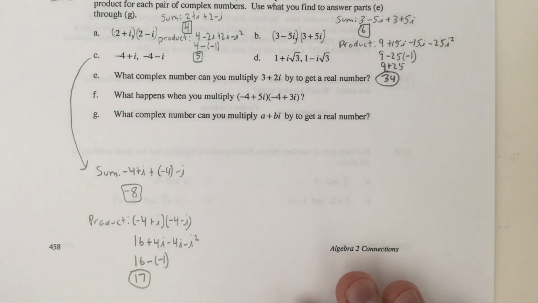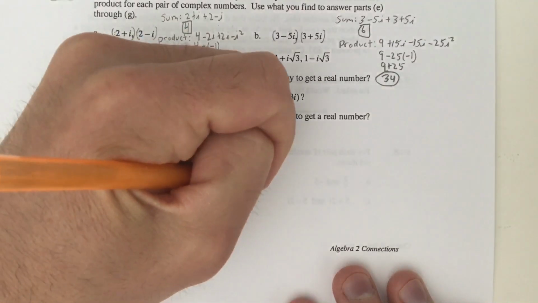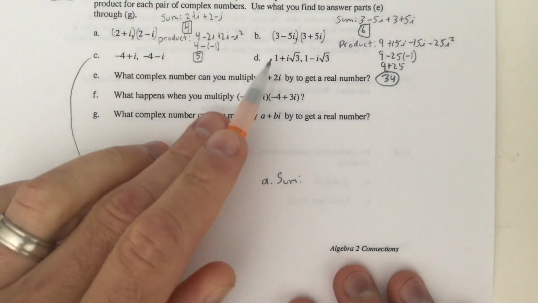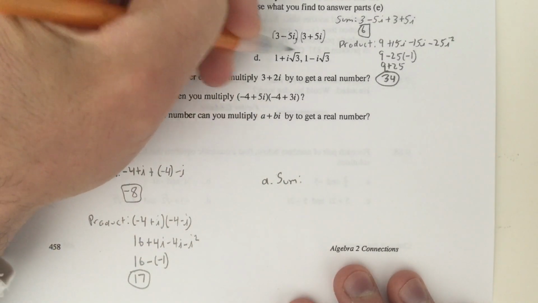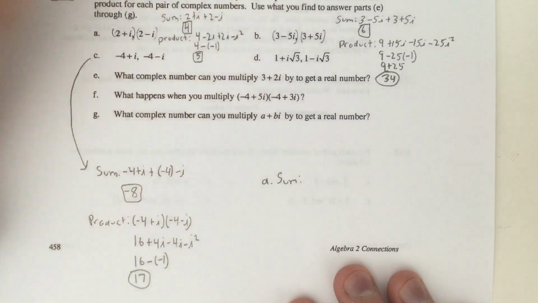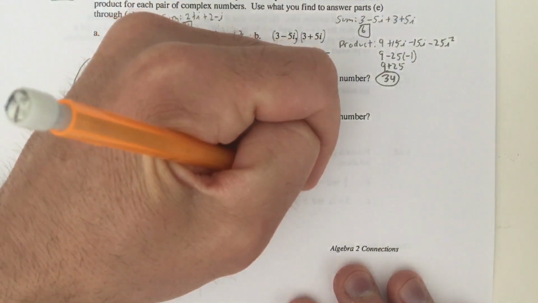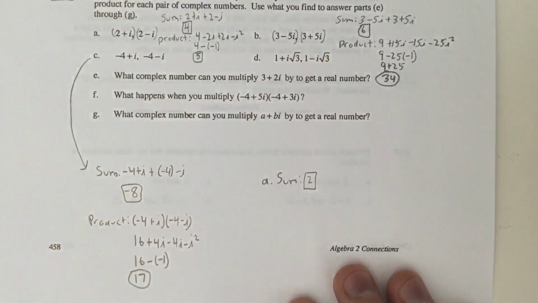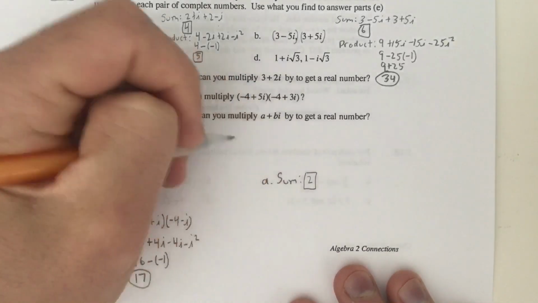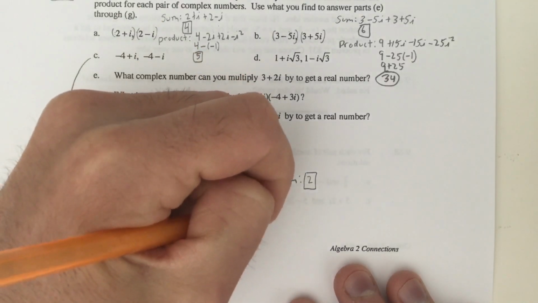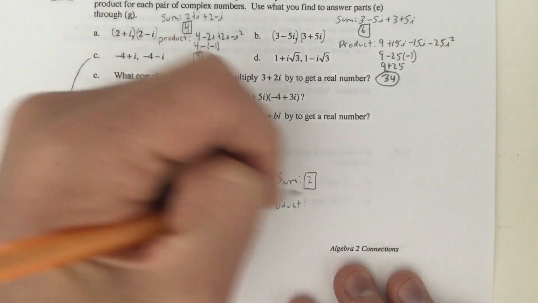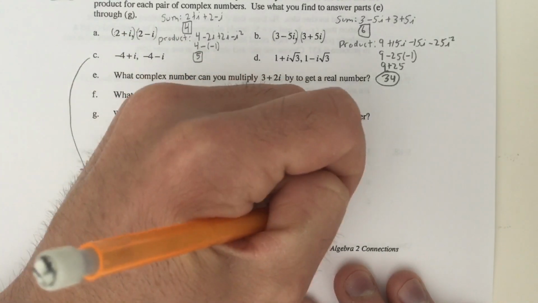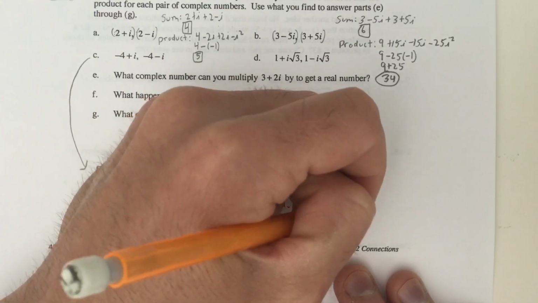For letter D, the sum, I would have 1 plus 1 is 2. And then my i root 3 minus i root 3, they cancel out. So I'm left with just 2. My product, that gets a little trickier. I'll write that out. So it'll be 1 plus i root 3 times 1 minus i root 3.